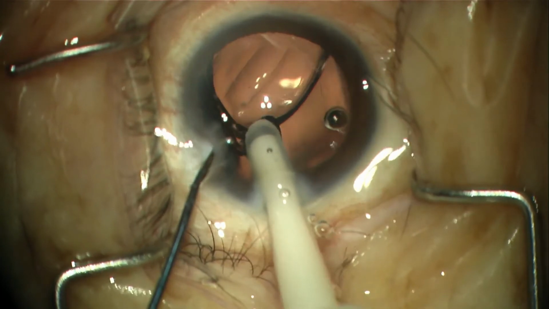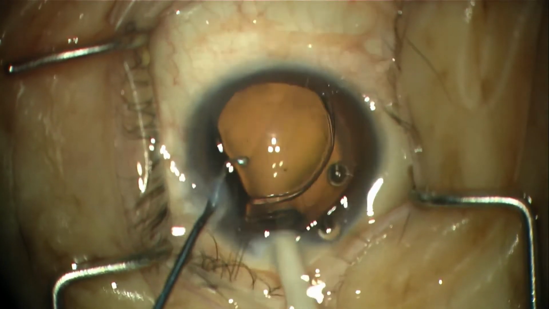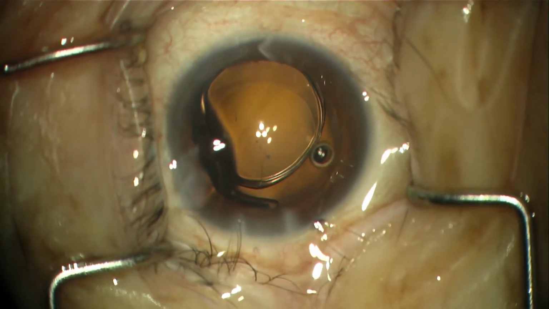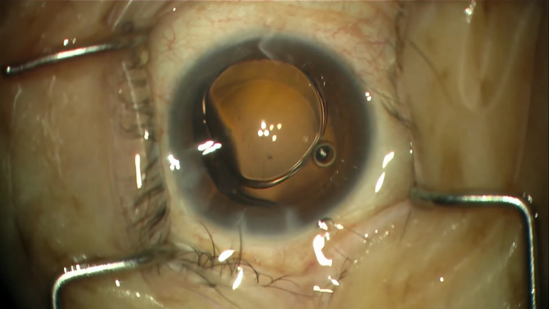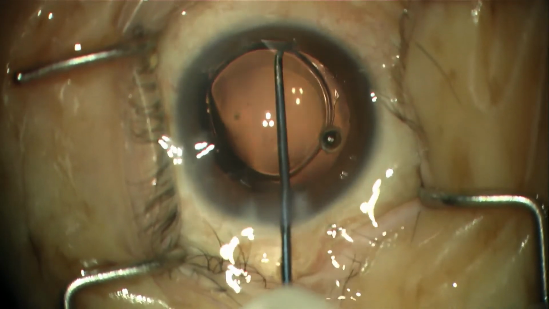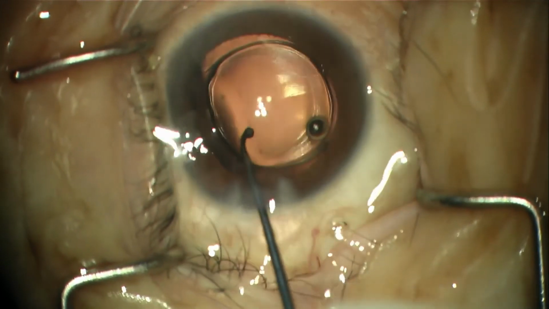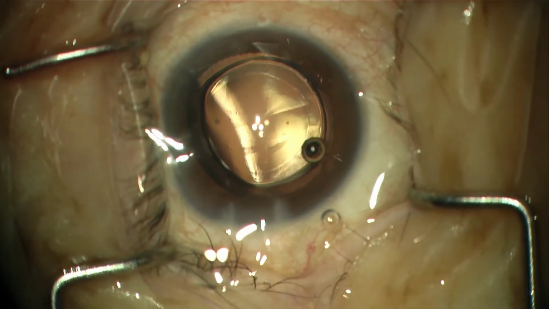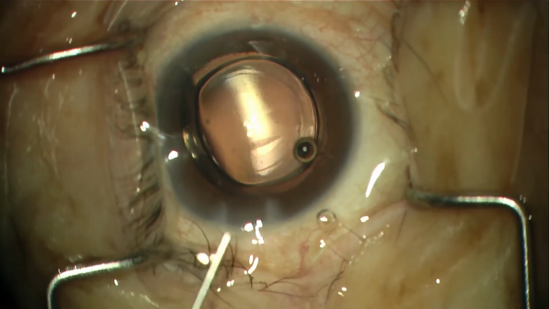We can see the controlled insertion, and the lens is already in the bag, so we just need to rotate it. I prefer to have the lens in a vertical orientation for improved stability. Also takes into account that the eye is not completely symmetric.